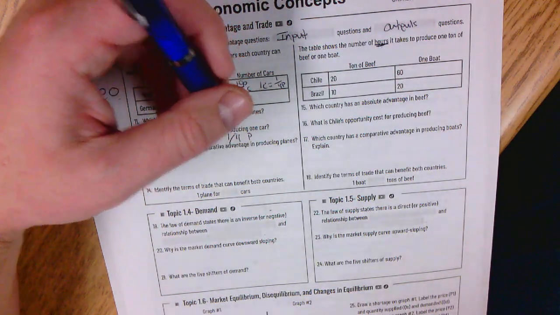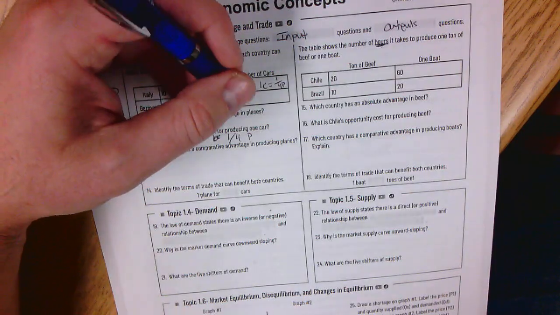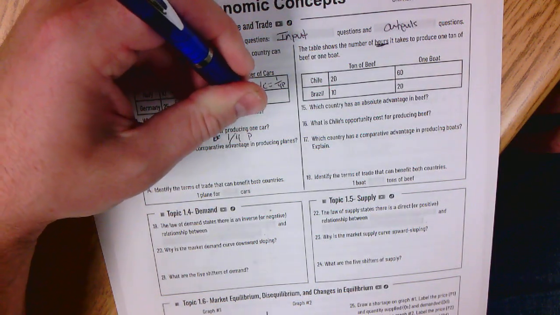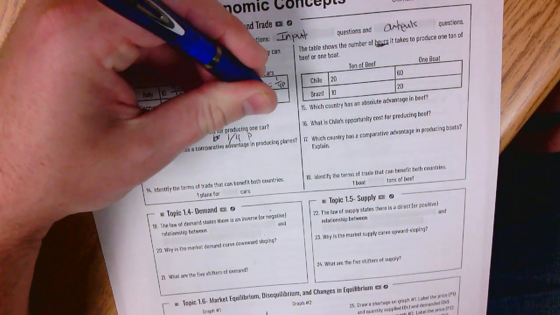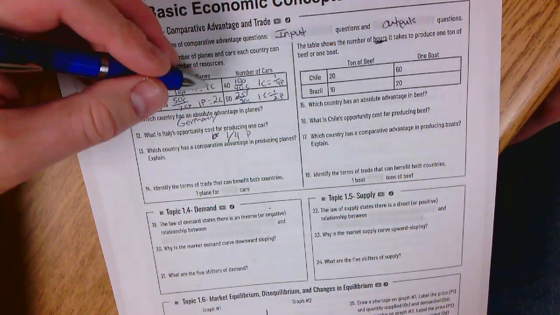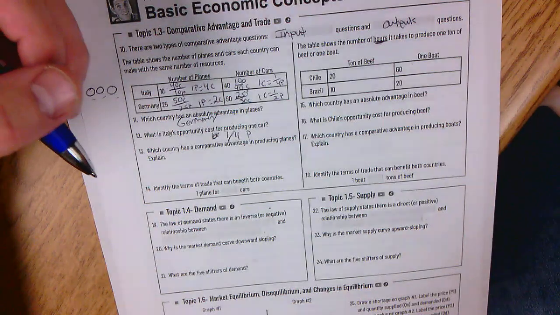All right, again, let's hold on to the conversations. So the 25 planes would be the opportunity cost. The 50 cars is what we're gaining. So one car is going to equal half of a plane. So here we've got our opportunity cost, our per unit opportunity cost.